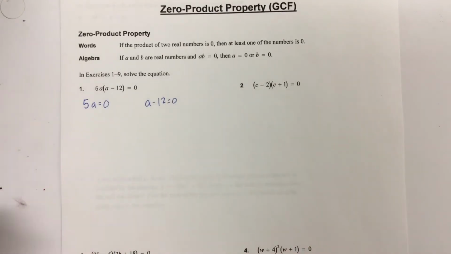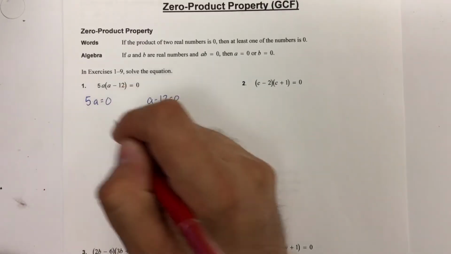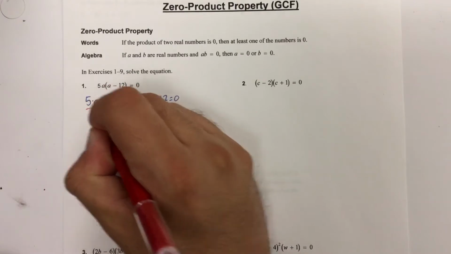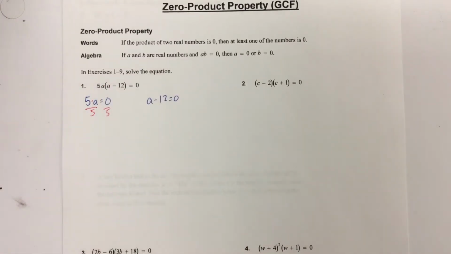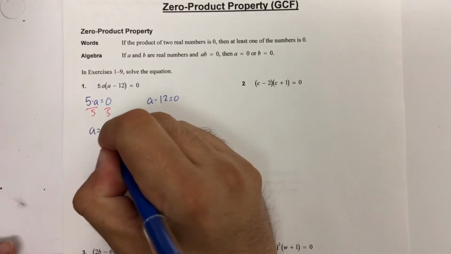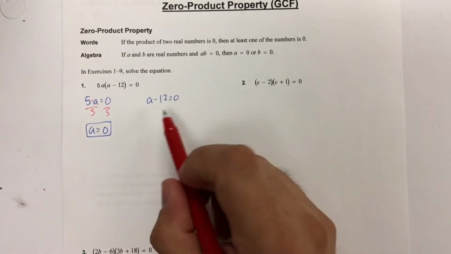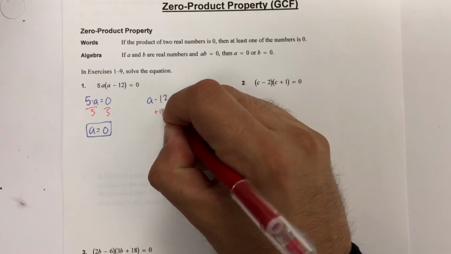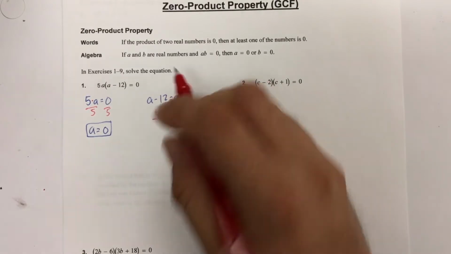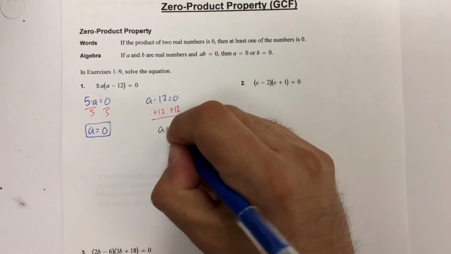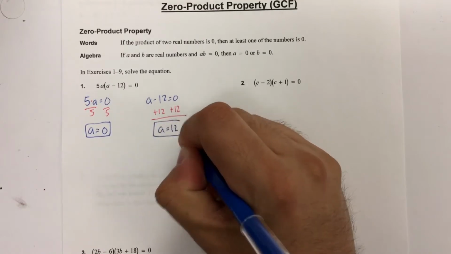And now all we have to do is isolate the variable to solve. So for the first one, this is 5 times a, and we undo this by dividing both sides by 5. And we come up with a is equal to 0 for the first one, and that's my first solution. For the second one, a minus 12 equals 0, we add 12 to both sides. And we come up with that a is equal to 12.